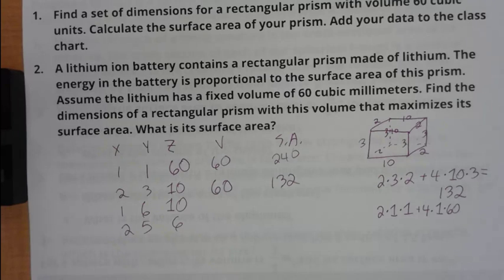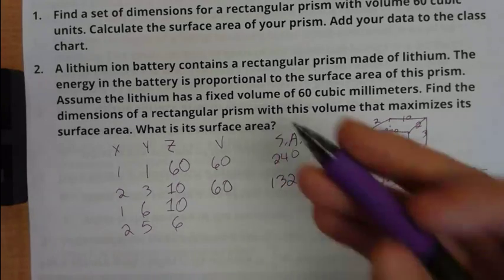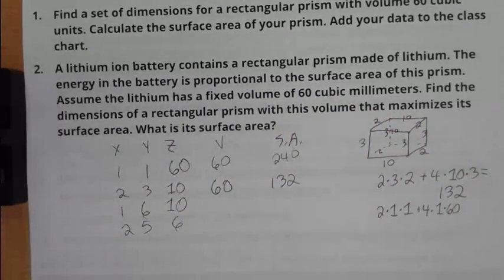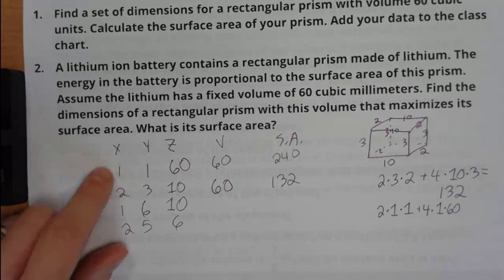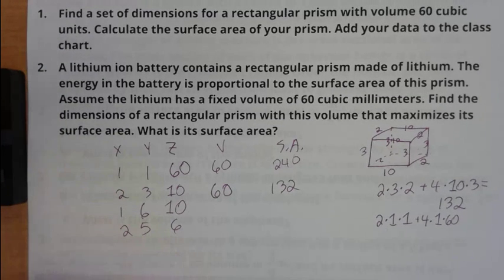The inside surface area is really what is going to matter for that particular topic. It turns out that when you have longer, skinnier pieces like a 1 by 1 by 60, those give you the biggest surface areas. And the larger dimensions you have, the bigger, more box-like shape you have, the smaller your surface area is going to end up being.